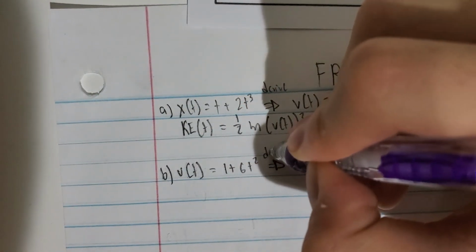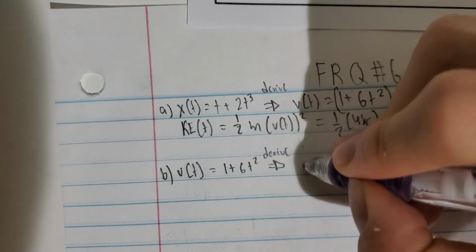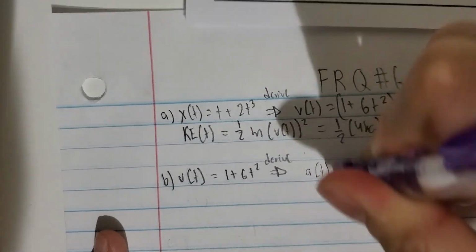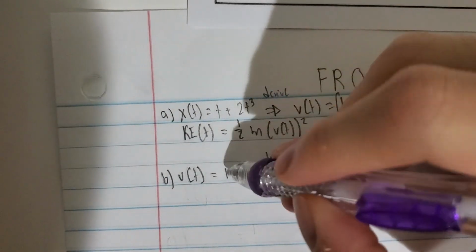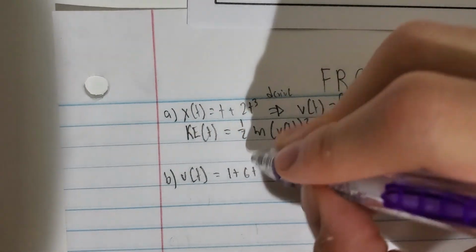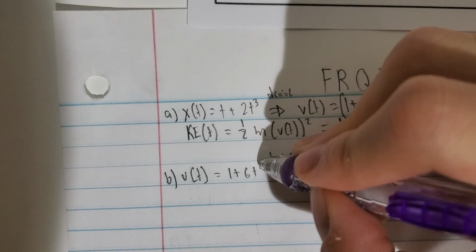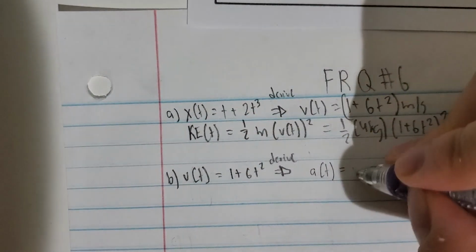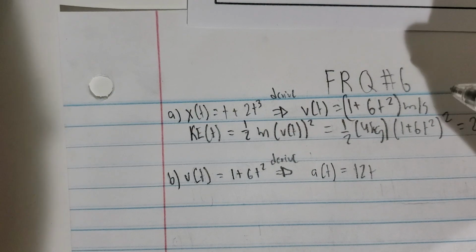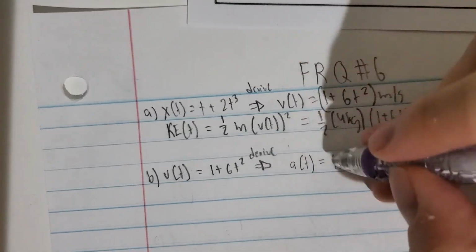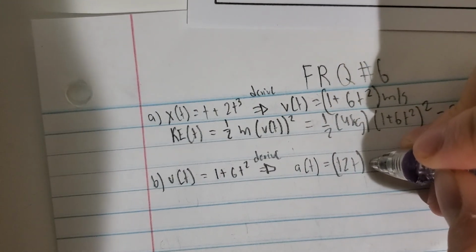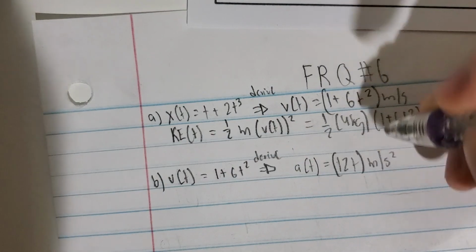So if I derive this, the derivative of 1 is 0, so this term cancels out, and for the derivative of 6t squared, I take the 2 out and multiply by 6, so 12t, and then my exponent decreases by 1, so t to the power of 1 is just t. So this is my acceleration function, and the units are meters per second squared.